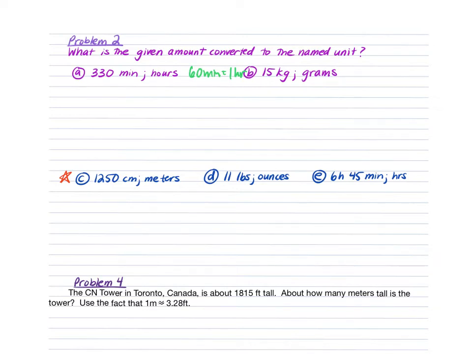To figure out which way to do it, we're going to write down what we have. We know that we have 330 minutes, but we want hours. So we're going to be multiplying by a fraction. This is my conversion factor. Remember, this is going to be equivalent to 1, so this doesn't change the number. Whenever you multiply something by 1, it doesn't change the value. What we want to be careful about is minutes. If we have minutes, we want to get rid of minutes, so you put the minutes on the bottom. And we want hours, so you put hours on the top.